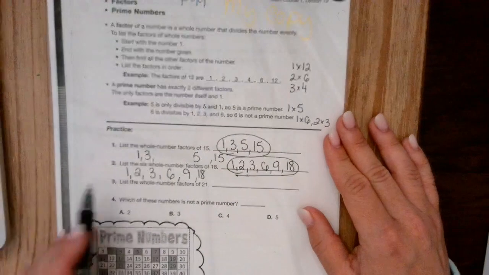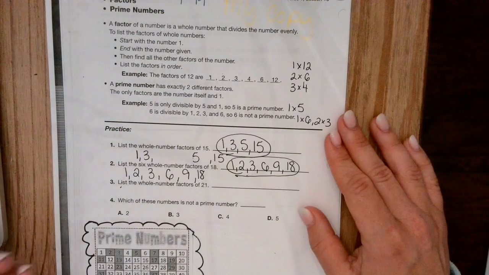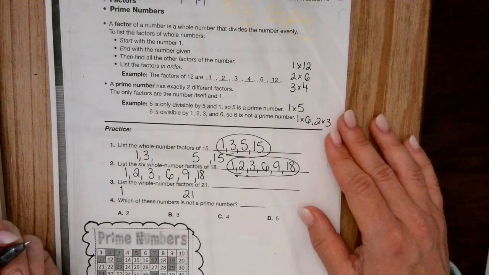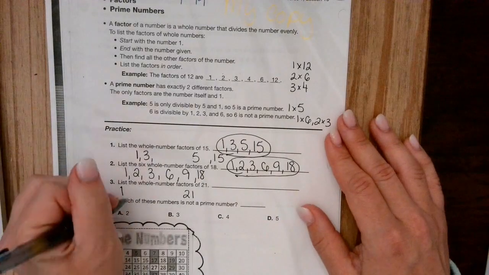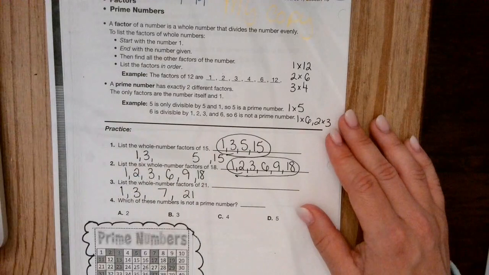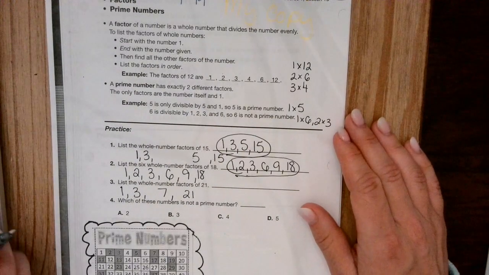Okay. Now the next one, number 3: list the whole number factors of 21. So again, I know 1 times 21 gives me 21. And then I know 3 times 7 also gives me 21. And those are the only factors that 21 has.